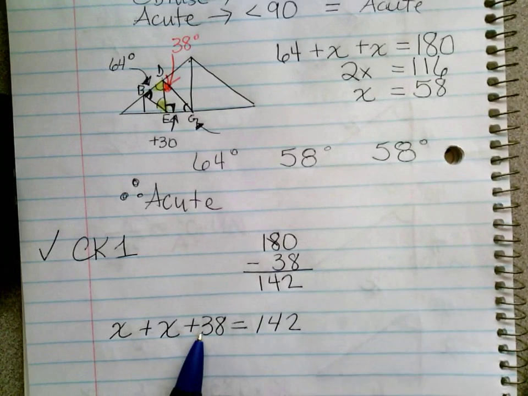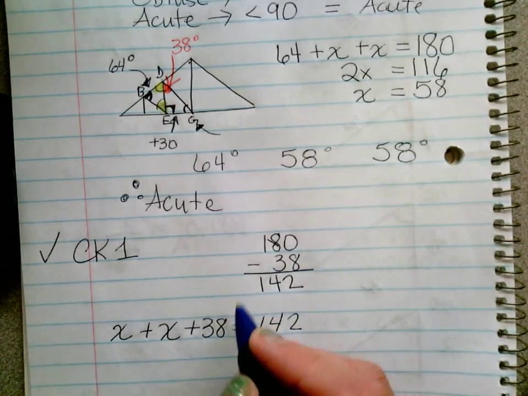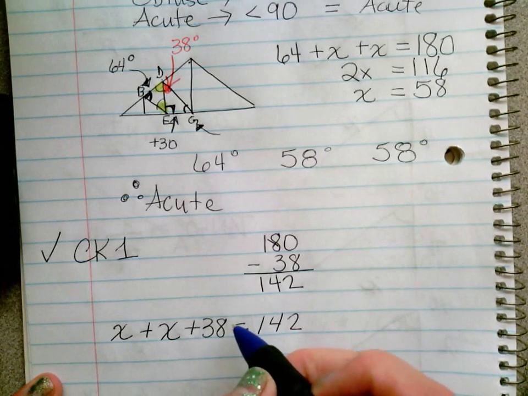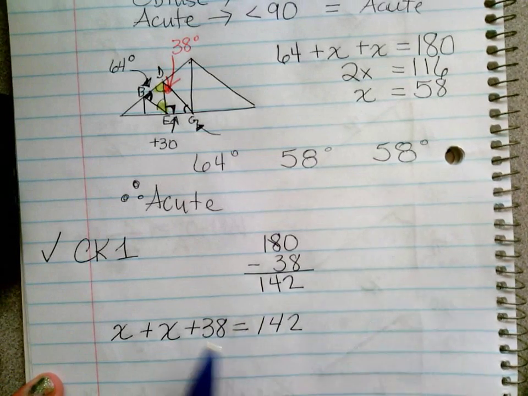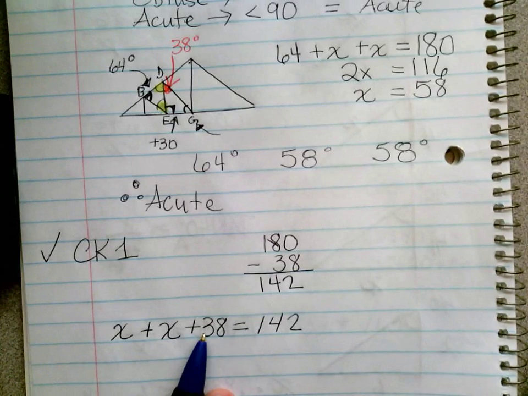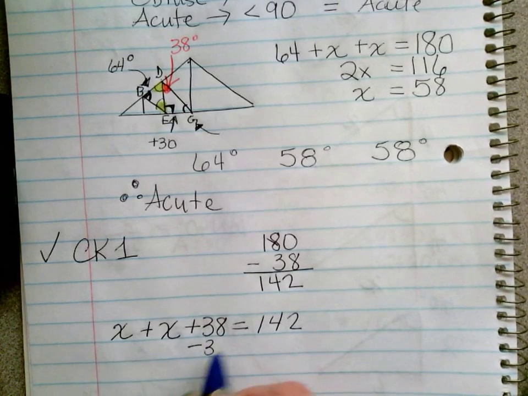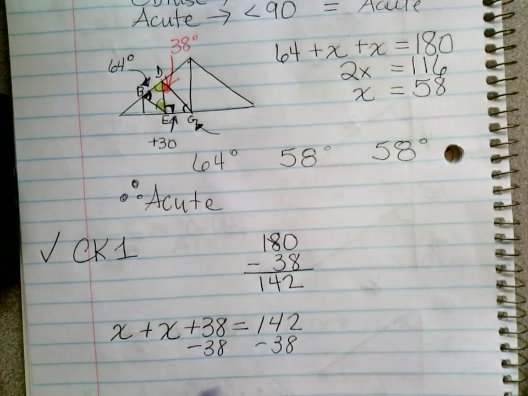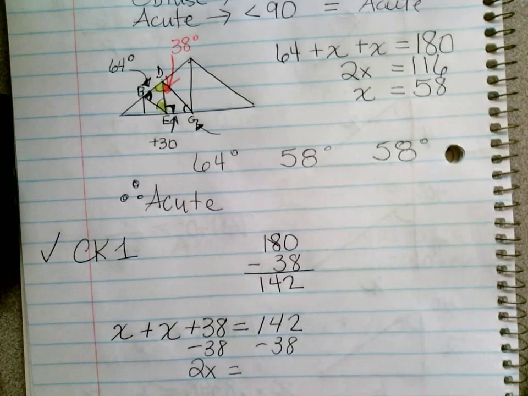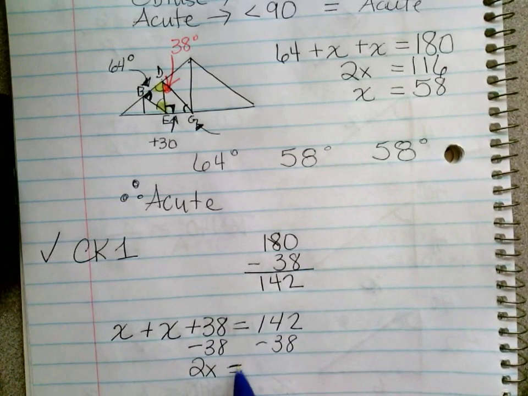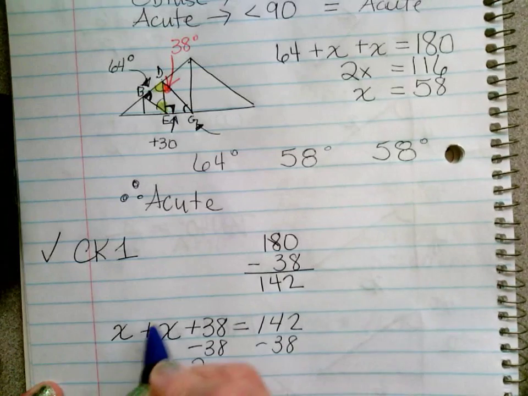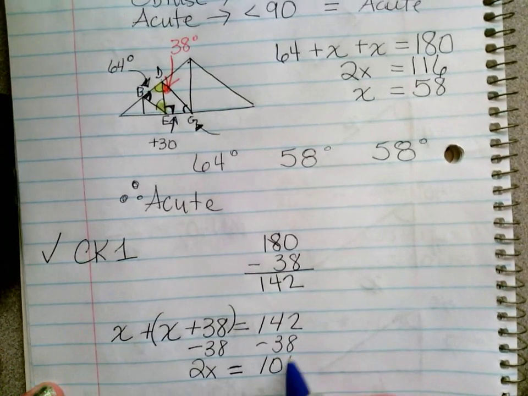You have to first subtract out the 38, or which one's bigger? 38 more, yes. You have to first subtract out what's bigger, that bigger amount. And now you have 2x equals, what's 142 minus 38, Haley? 104.